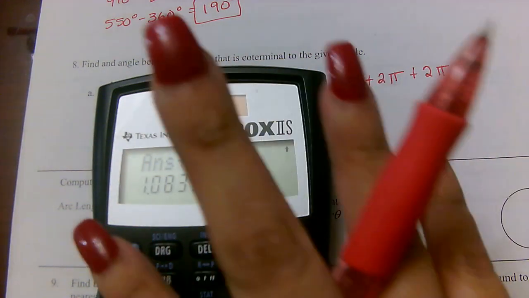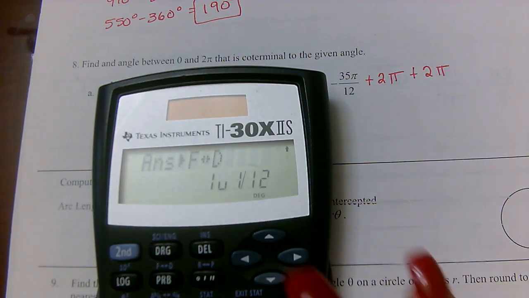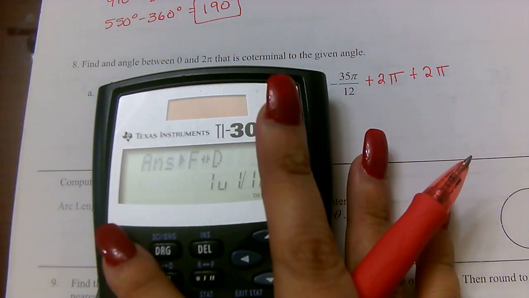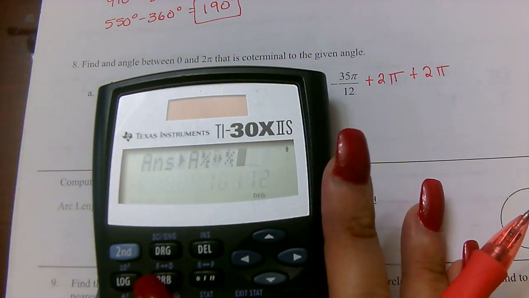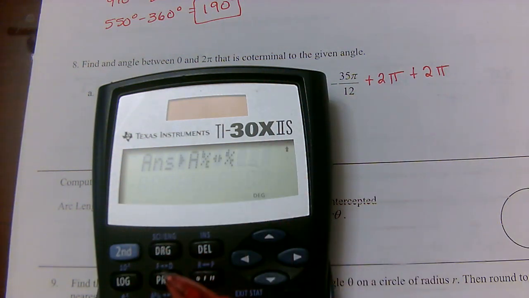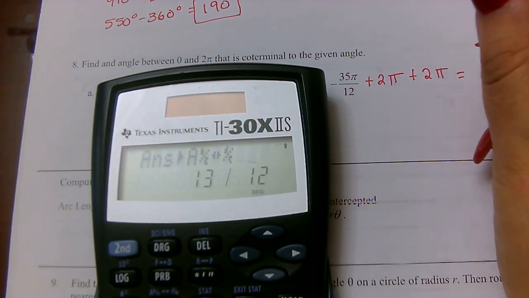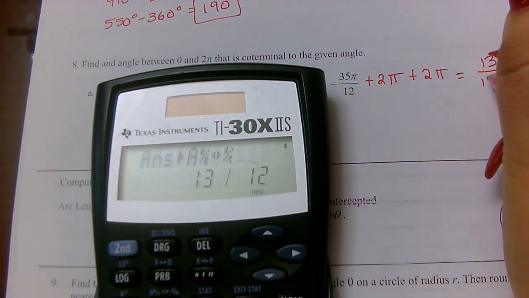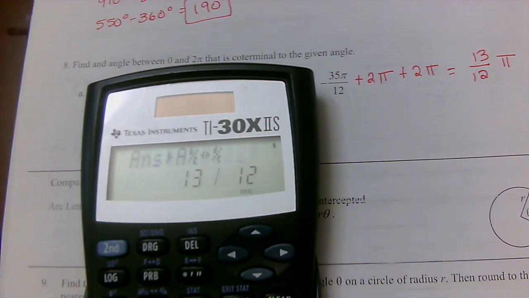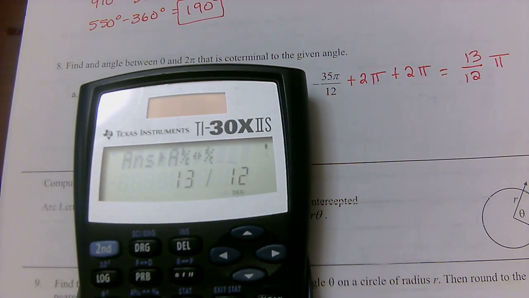I'm going to take this number and change it back into a fraction. It is a number greater than 1, so I'm going to have to do those 2 steps. Change it to a mixed number, and then change it to an improper fraction. Here, I'm going to get 13 over 12 pi. And that's going to be your answer for that particular problem.